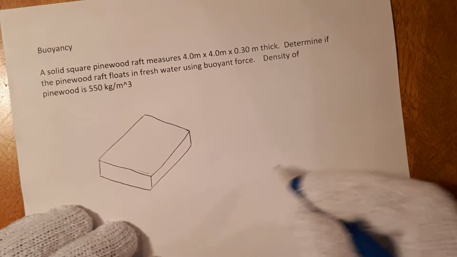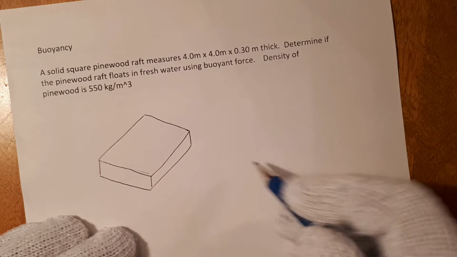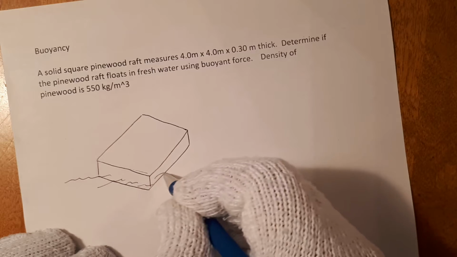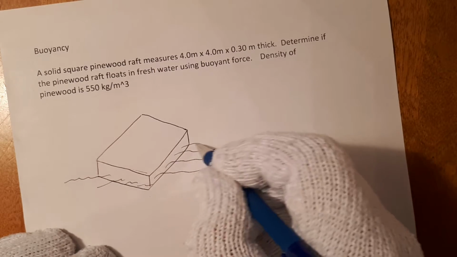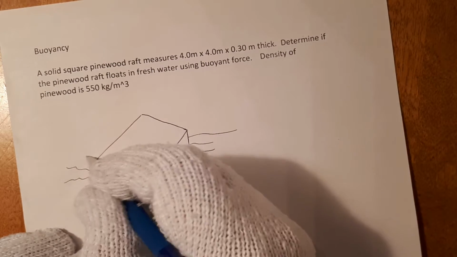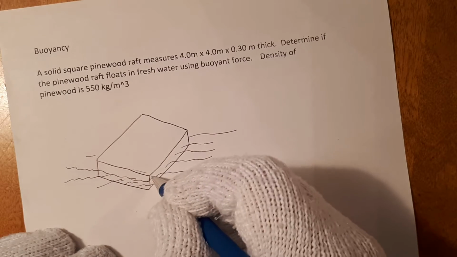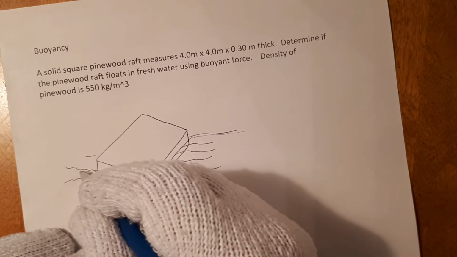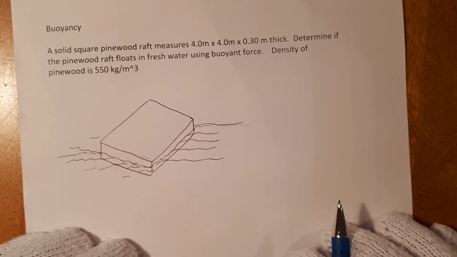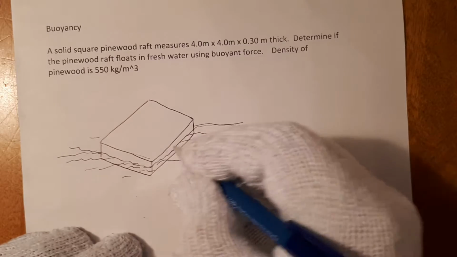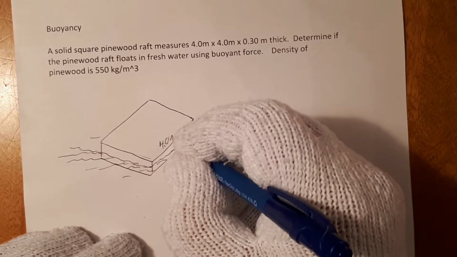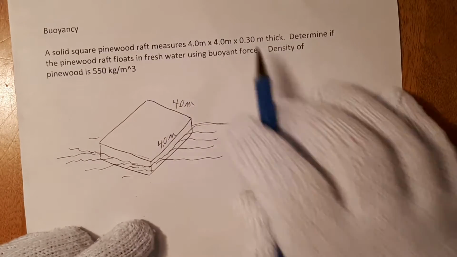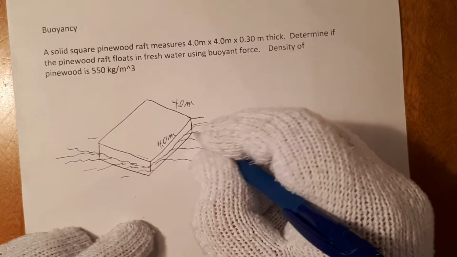So here's our raft, and it's floating in water. So we'll just draw some water, something like this. Here's water. And it's slightly submerged, not completely on top of the water, but some of it is submerged. And the dimensions of the raft is 4 meters one way, 4 meters the other way, and it's 0.3 meters thick. That would be this dimension here.